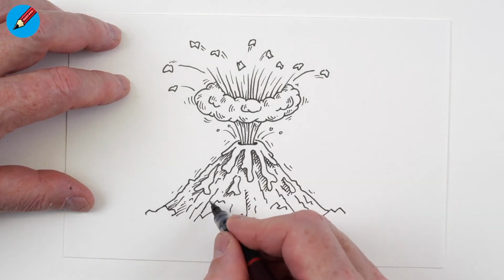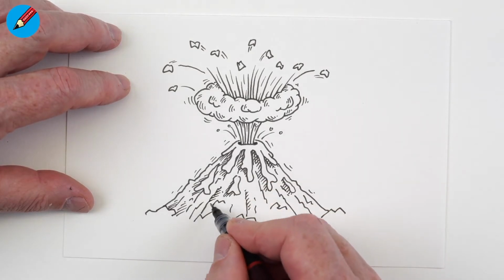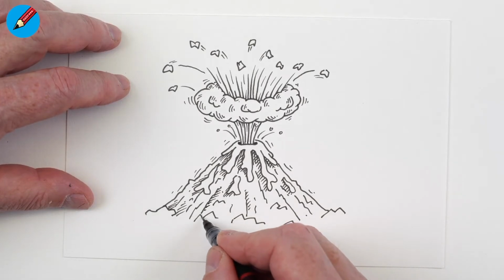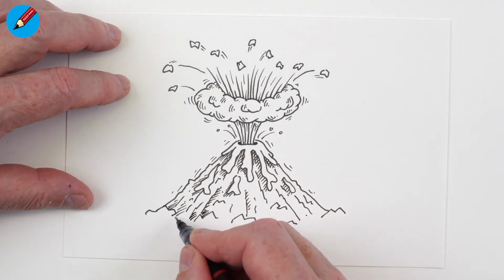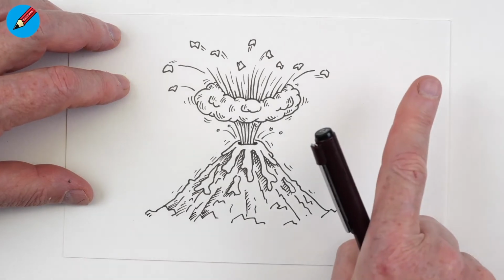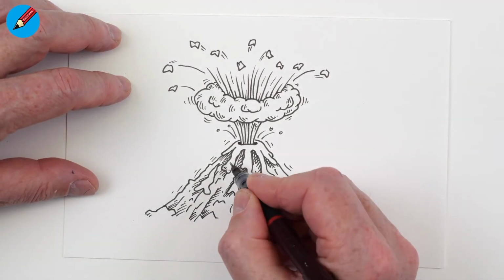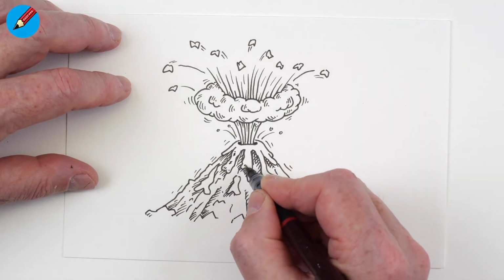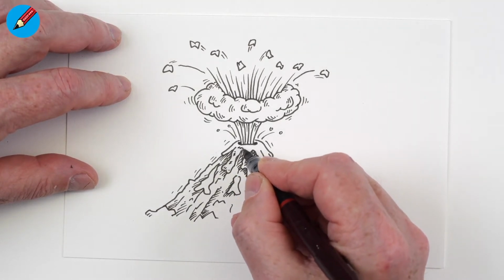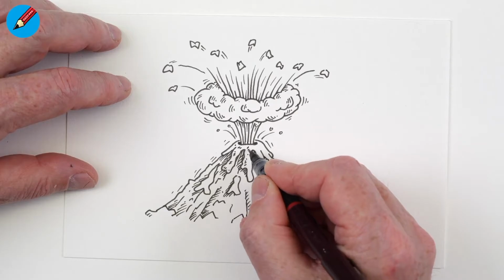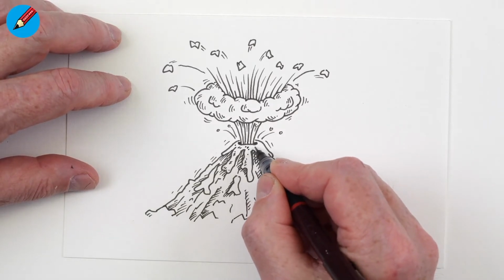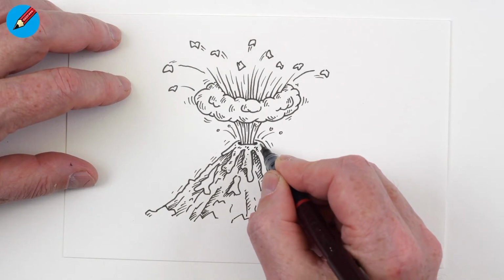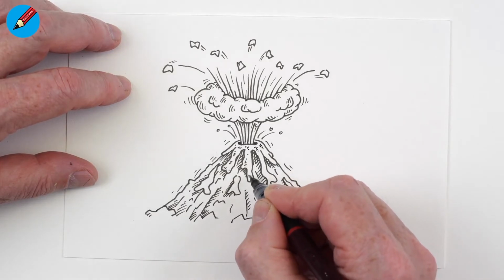And this is an active volcano, not to be confused with the dormant volcano, which I did last time. You can see that in the video up here. A dormant volcano is asleep, where it comes from the French word dormir, to sleep. So it's not dead, it's just thinking about exploding again one day.